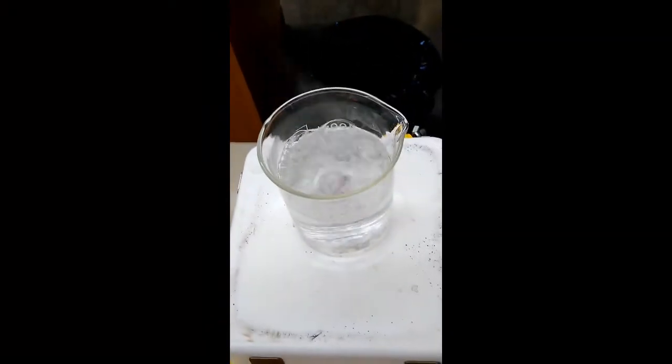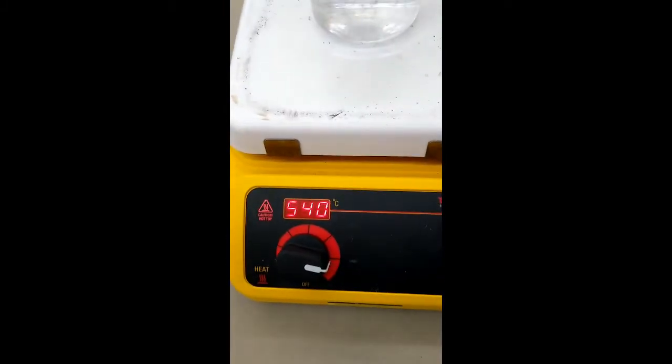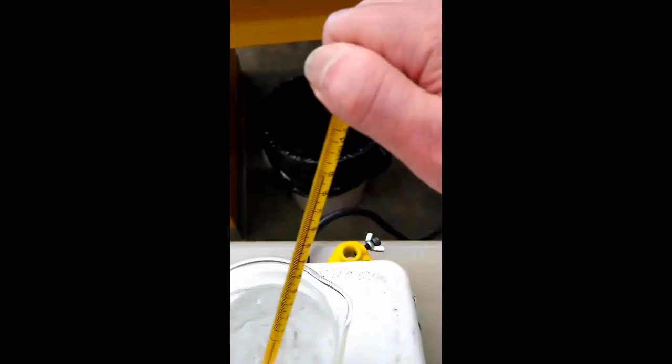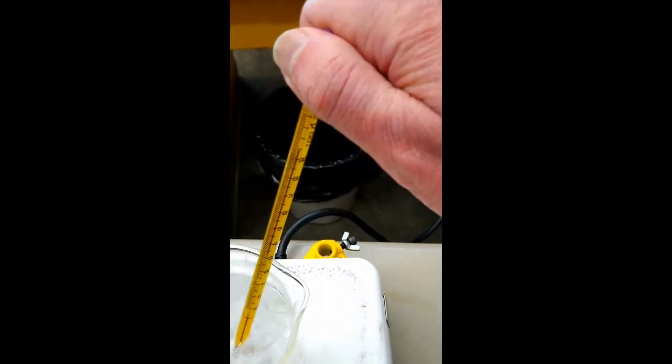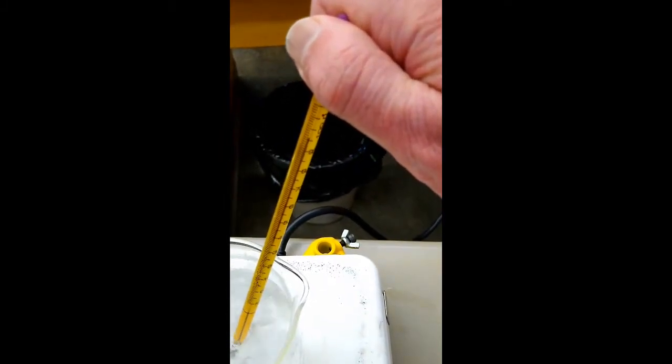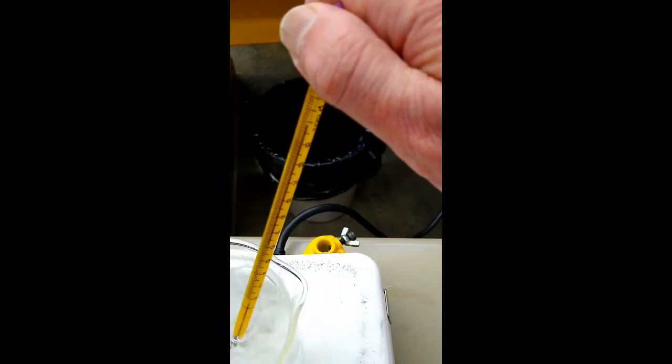Okay, I have water boiling at 1 atmosphere. There's no vacuum pump or anything. And if you notice, the hot plate is 540 degrees C. And I'm going to bring this up to the thermometer. And as long as the water is in a boiling phase, the thermometer will not go any higher than 100 degrees. It will remain there.